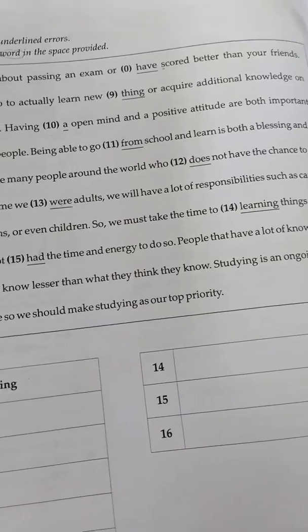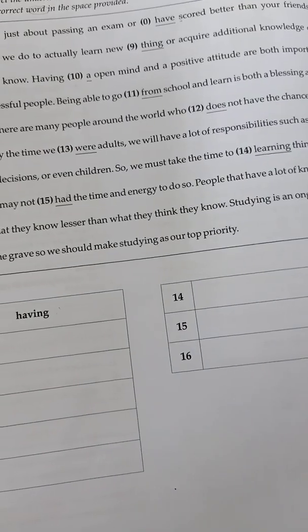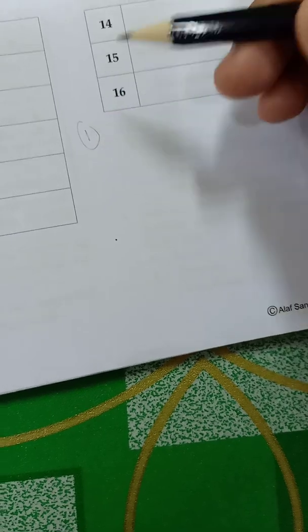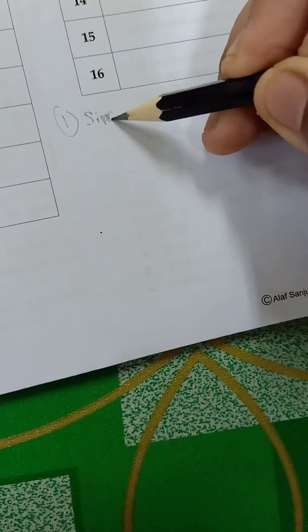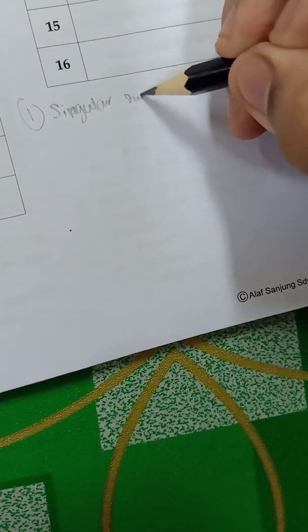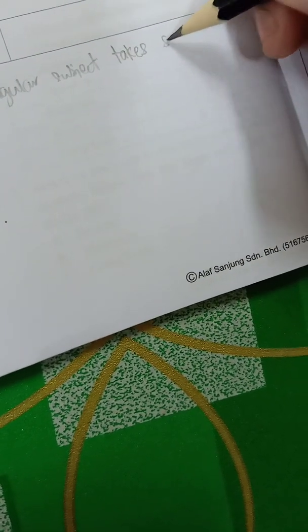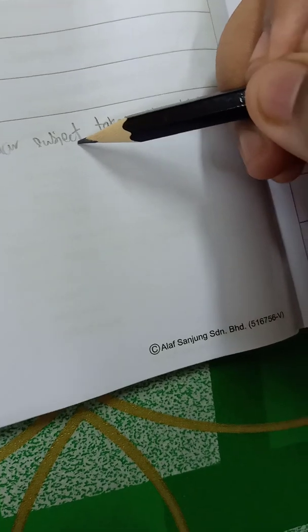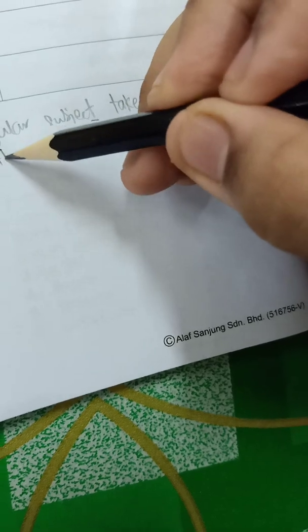Bear in mind, remember the tips that I gave you. This is the grammar section. The tips I gave you are about the 7 basic grammar rules. For the first one, a singular subject takes a singular verb. Remember, the subject has no S, and then you need to put S on the verb. For example, Ali. Ali is singular.